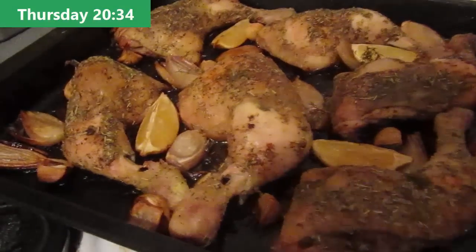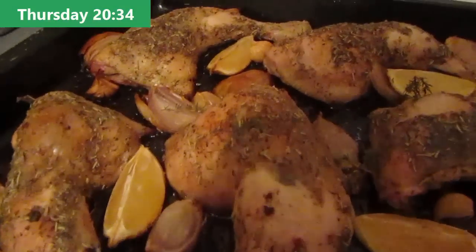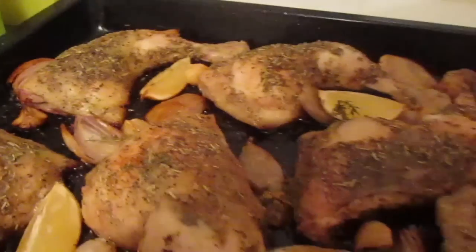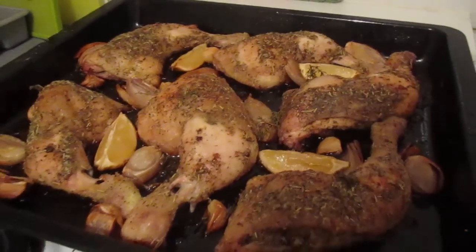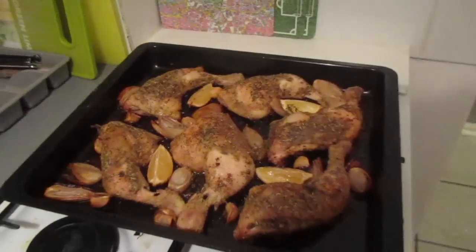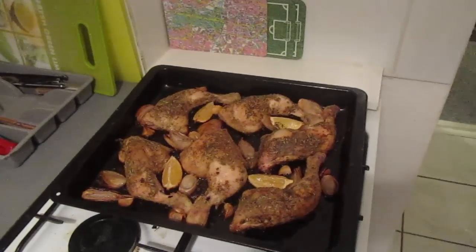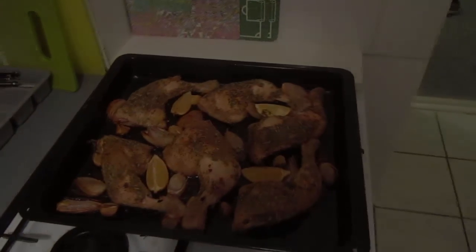So nothing really else to show you in the game today, but I can show you what I made for dinner, which is obviously a load of chicken. Not all for me, by the way, and I think I kind of overdid some of it because I was a little bit worried about underdoing it, but it smells pretty nice, so hopefully it will taste nice as well.